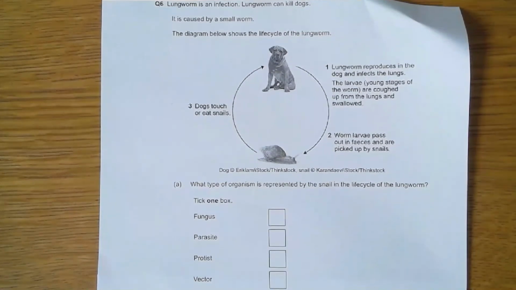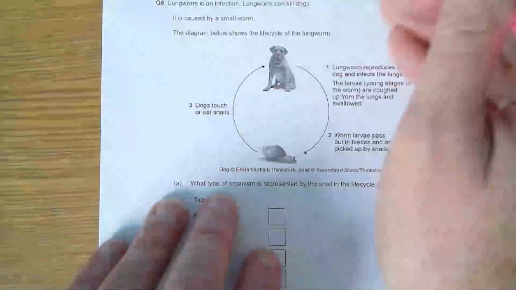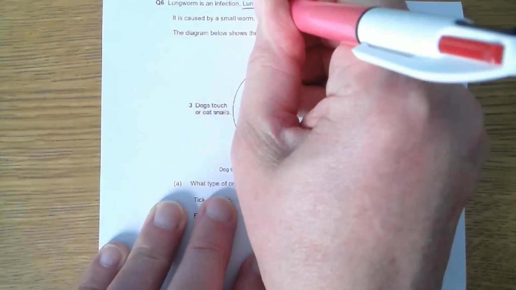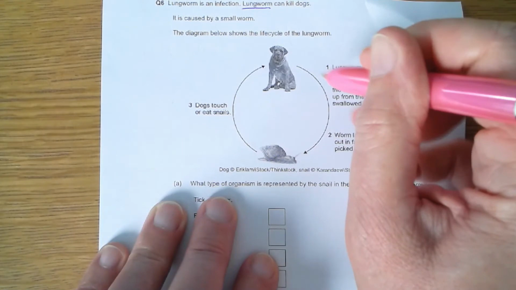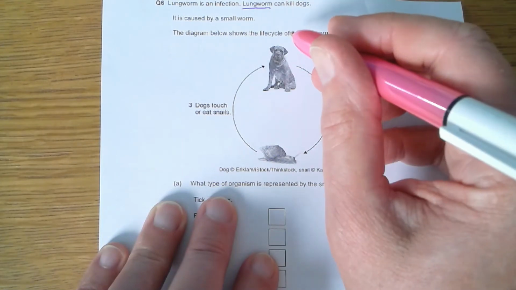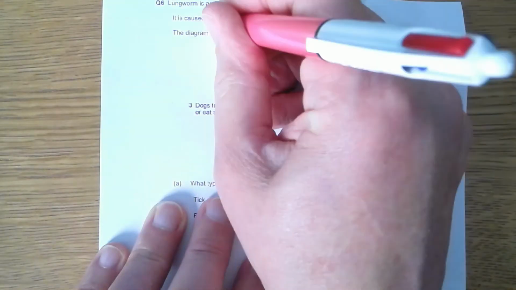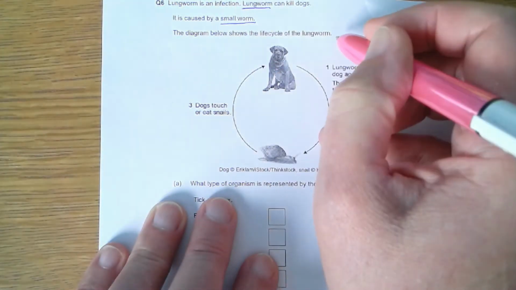Question 6. Lungworm is an infection. Lungworm can kill dogs. All of this is information that we are going to need. We haven't learnt about lungworm, so we need to pay particular attention to what is going on in this diagram and this information in order to understand what we're going to be asked. It is caused by a small worm. The diagram below shows the life cycle of the lungworm.